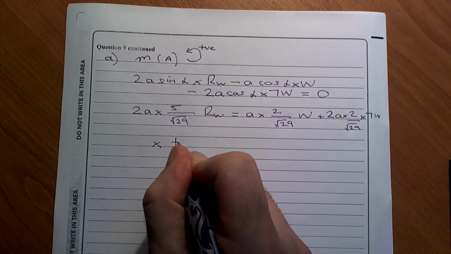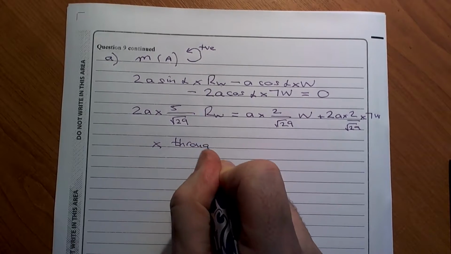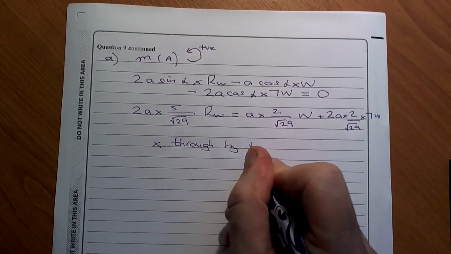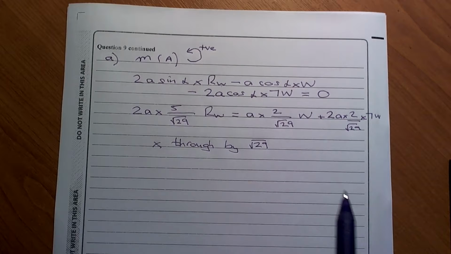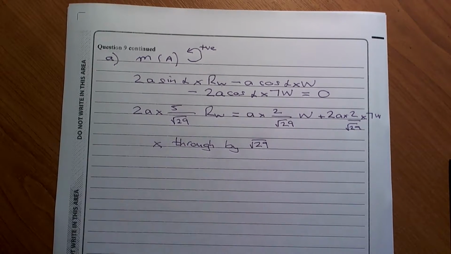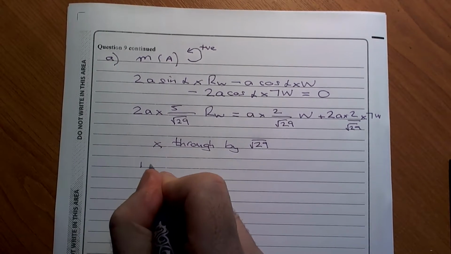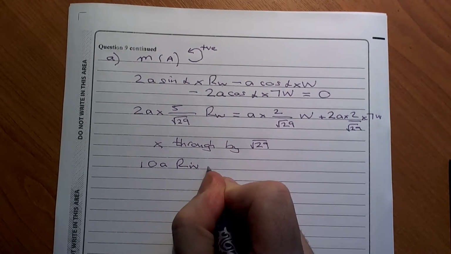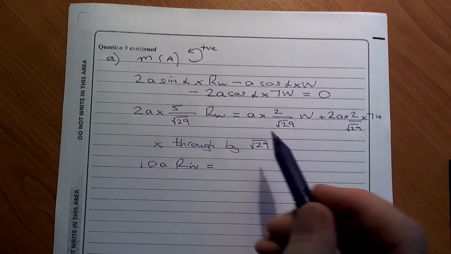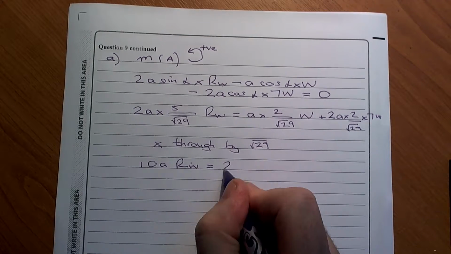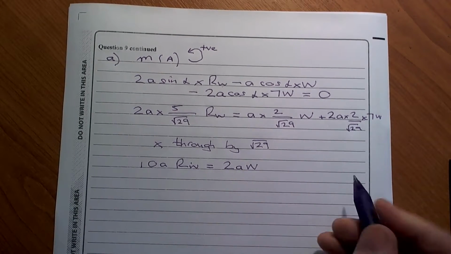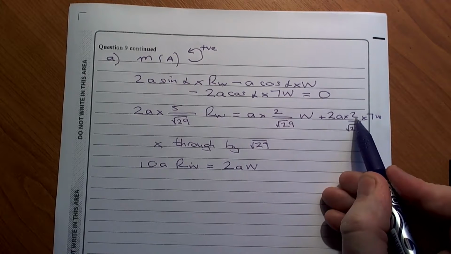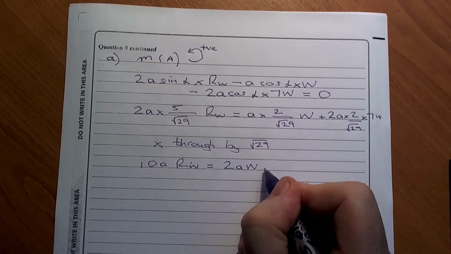So if I times through by root 29, I'll tidy up as I'm going through as well. If I times through, that's going to cancel. So I'm going to be left with 10A RW equals, so we're going to get 2AW plus 2 times 2 is 4 plus 28AW.